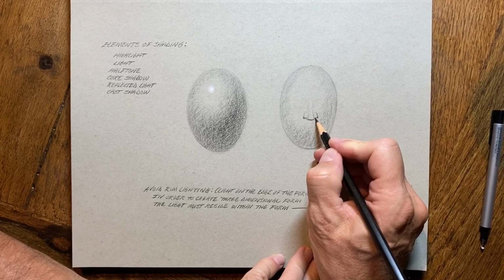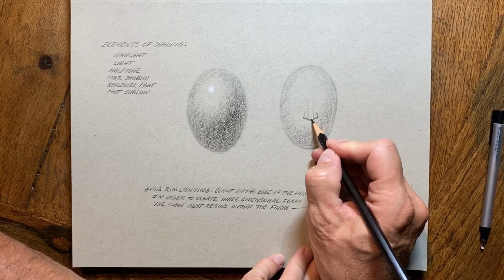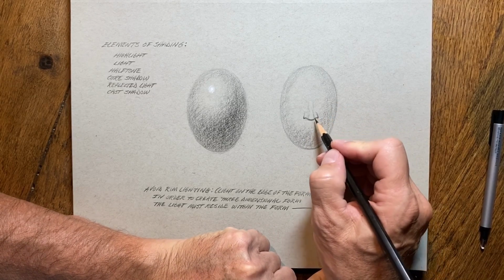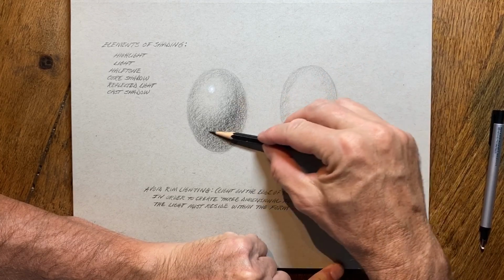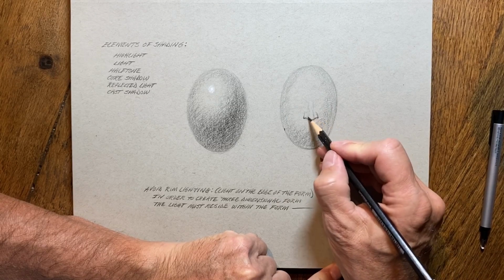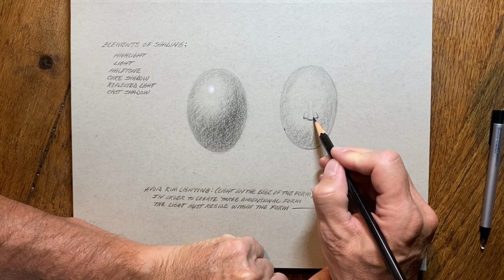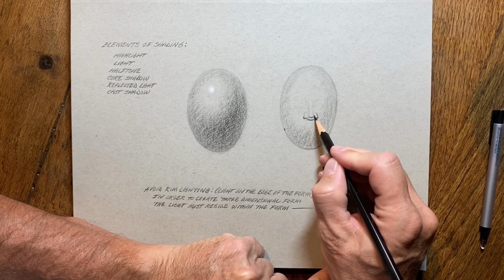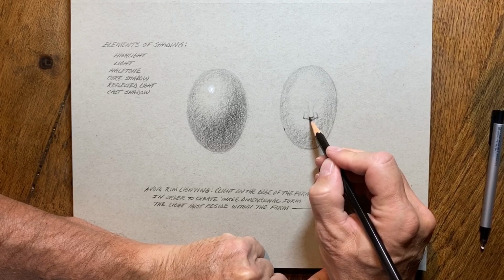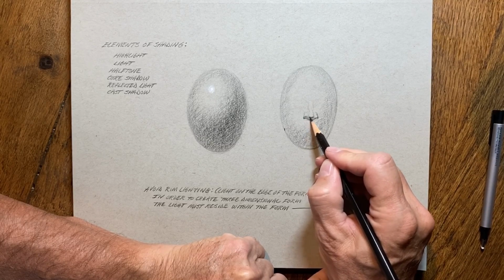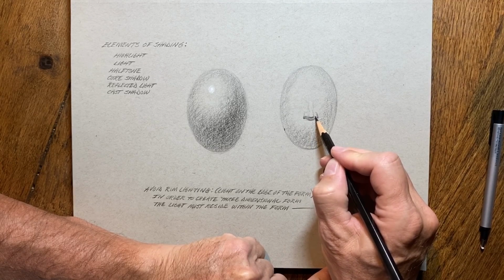So now, what's really fun about this is we can go over some of the principles here with the nose. Remember, we had core shadow and reflected light. When we shade, the nose is somewhat of a ball. So right through here, we want to have core shadow, and then underneath is reflected light. Same with the nostril here. We have core shadow, and underneath we have reflected light. The other nostril, core shadow, reflected light.